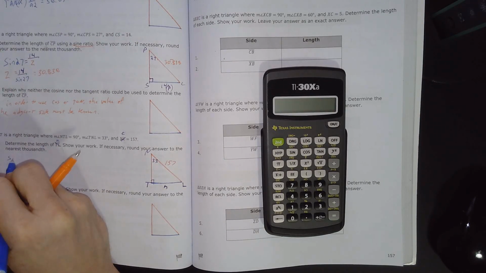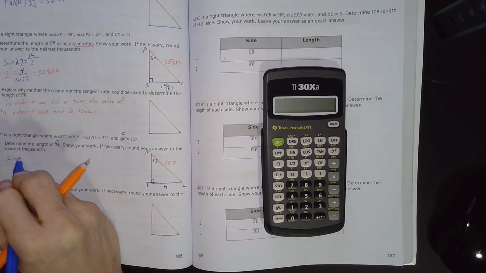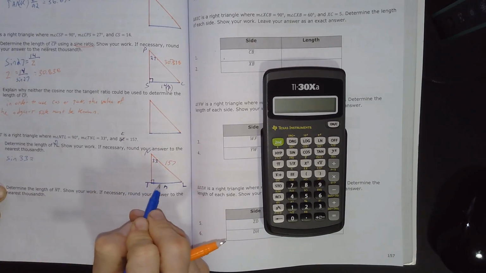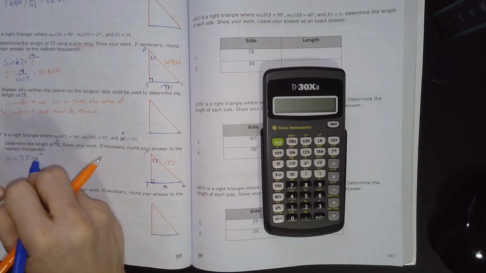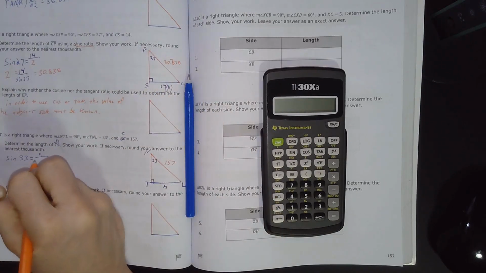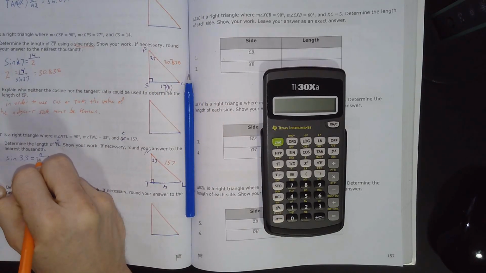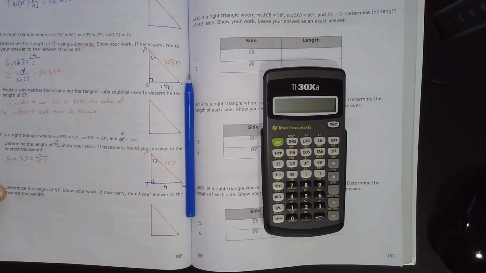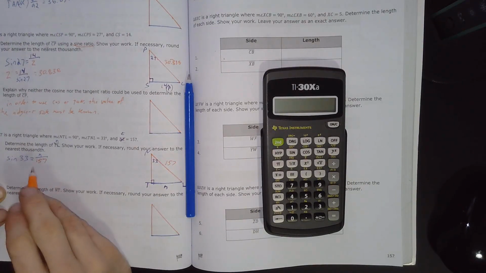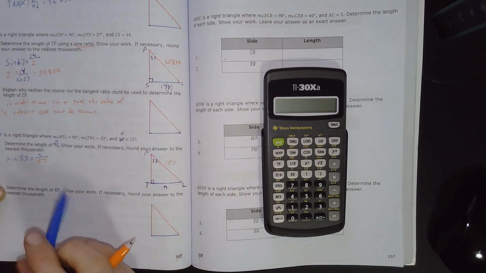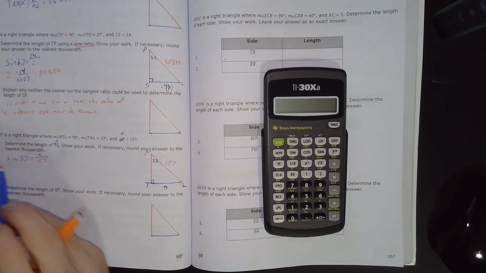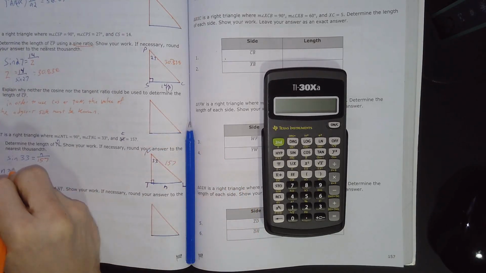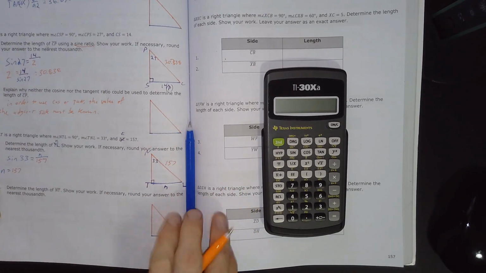The sine of 33 equals opposite N over hypotenuse 157. Okay, well, this one's pretty easy. You multiply both sides by 157, and then you get N equals 157 times the sine of 33.